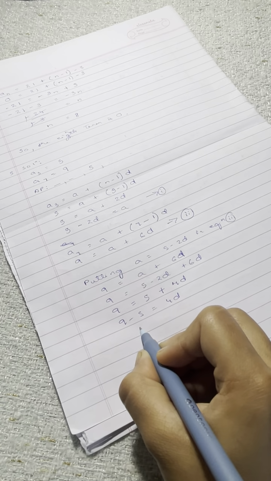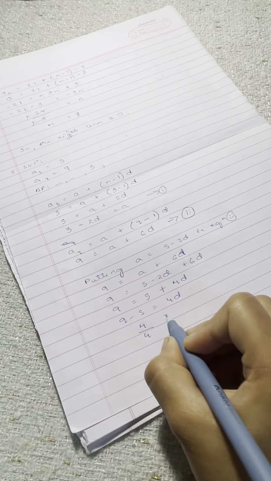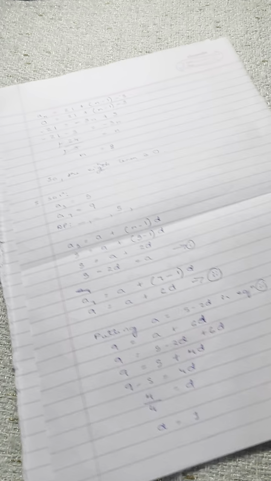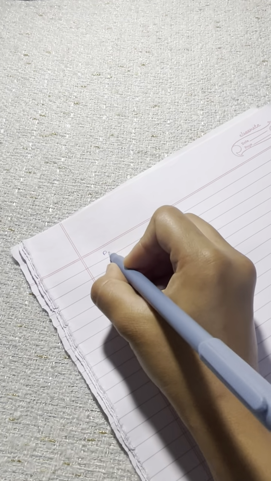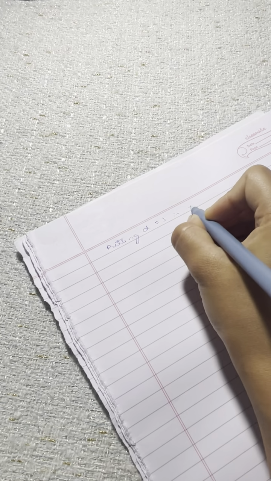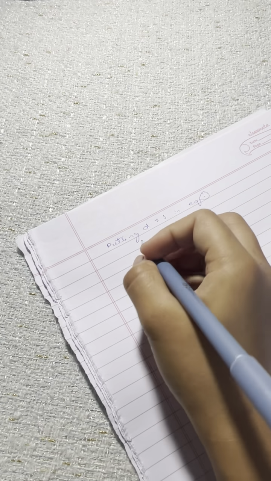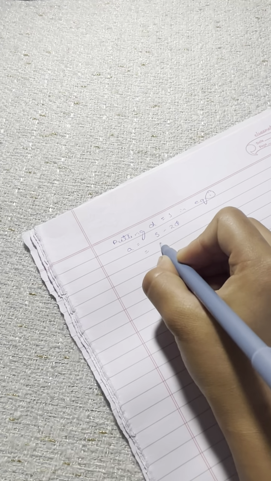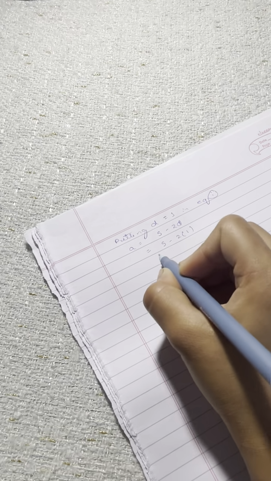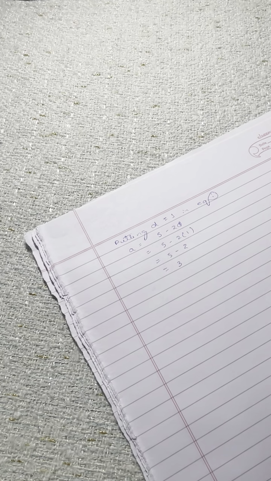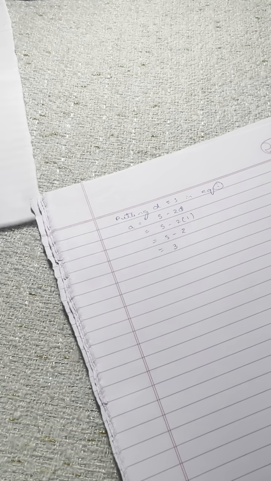That is 4 equals to 4D, divide by 4, D equals to 1. Now putting D equals to 1 in equation 1, A equals to 5 minus 2D, that is 5 minus 2 into 1, 5 minus 2, so A equals to 3.